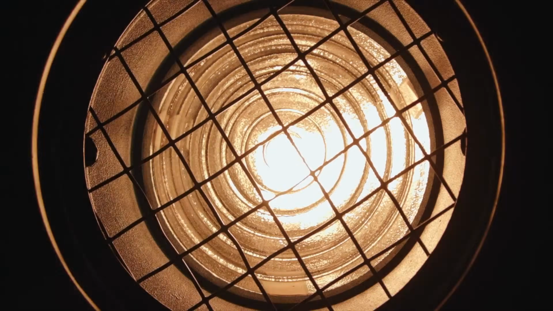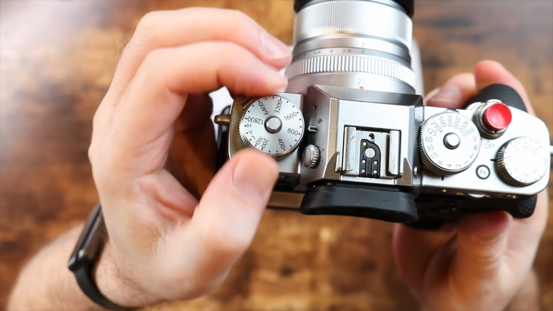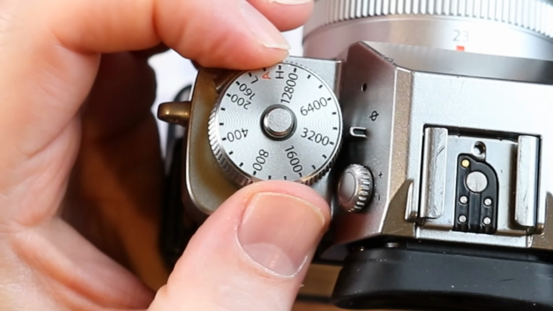Something that bears mentioning, ISO does not actually create noise. It merely amplifies the noise that's already in your image. If you want to reduce noise in your images, whenever possible, consider always adding more light to your scene instead of relying on simply increasing the ISO. Again, this is because your ISO settings are amplifying the noise that's already there to begin with.